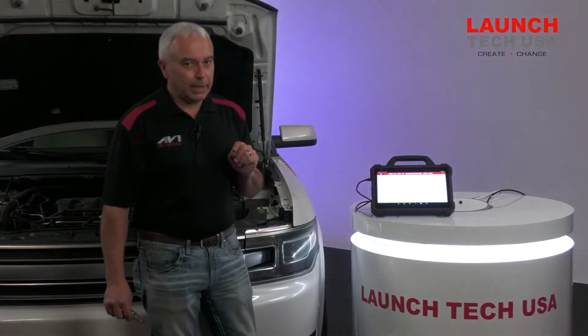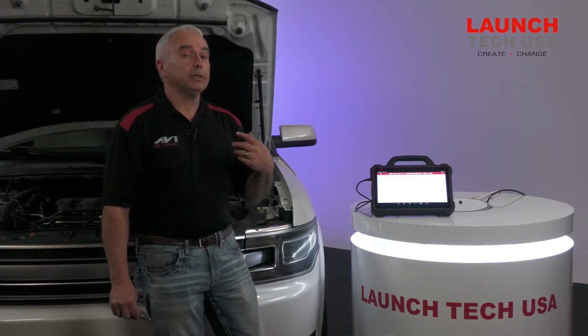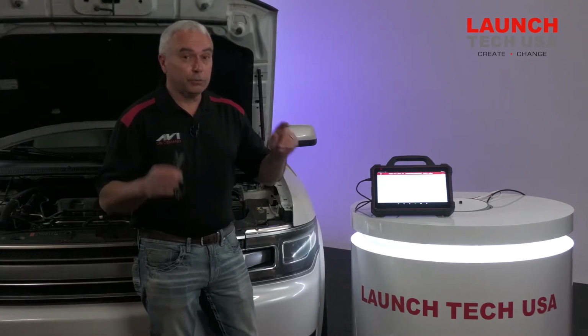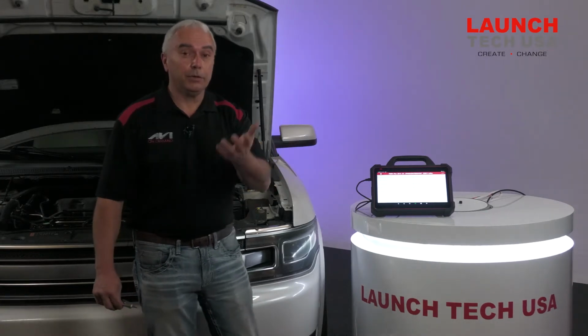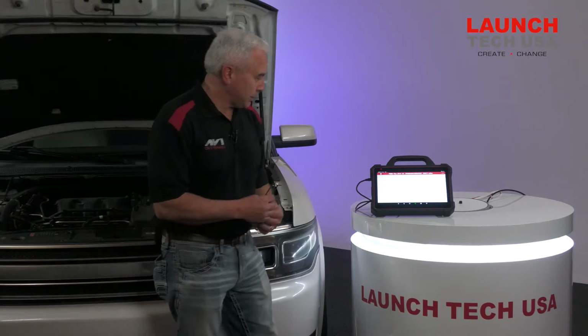And in the tech-to-tech section of your scan tool, this is something that you might be able to send to the so-called expert on that particular car line that's maybe at a whole different shop in your fleet of shops that you work for.